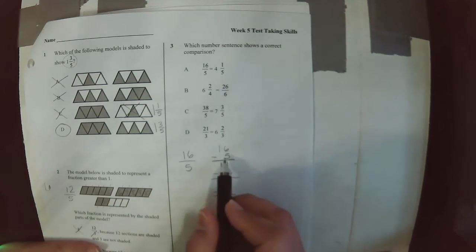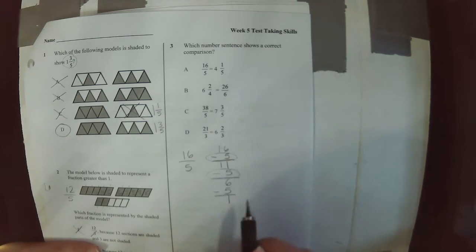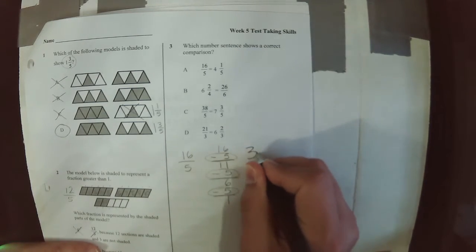6 minus 5. Kylie, what is 6 minus 5? 1. Kylie, if I have 1 left, can I take away another 5? No, it's too small. Because I was able to take away 1, 2, 3 5s. So there were 3 wholes.